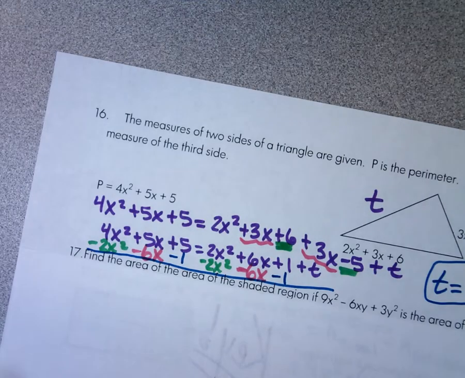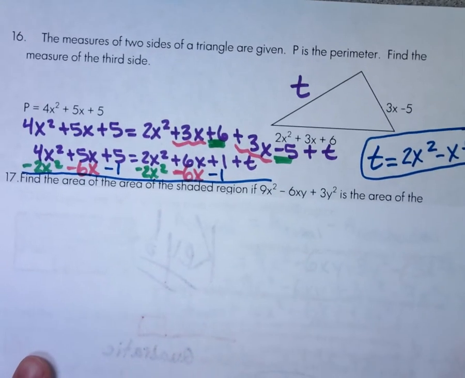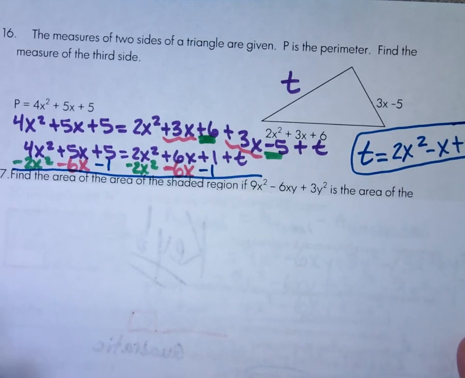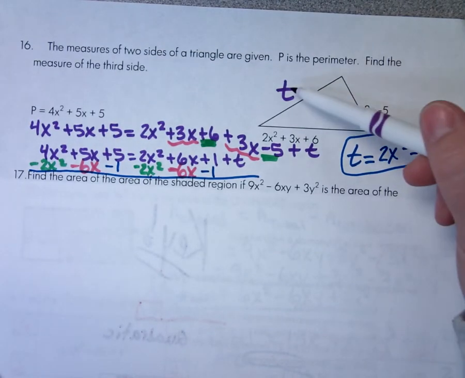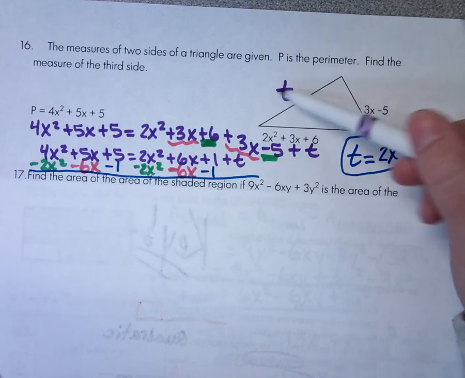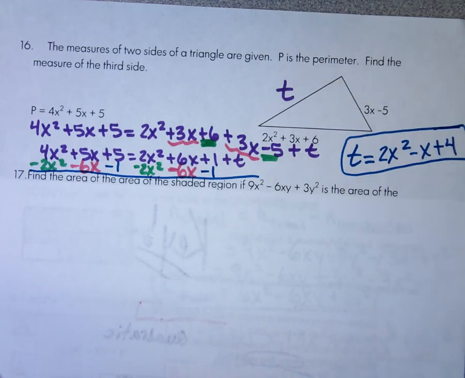Okay, this one. It gave us two sides of the triangle. I'm going to have to shrink this down just a tad. It gave us two sides of the triangle. It gave us the perimeter and wanted to know what the third side was. I decided to call the third side T. So I know with the triangle you find perimeter by adding the three sides. This side plus this side plus this side. So that's what I did.